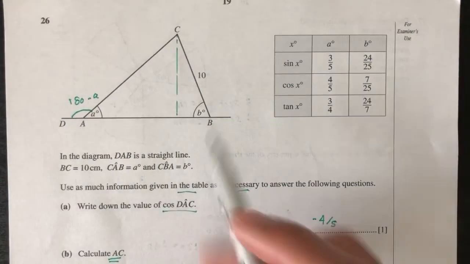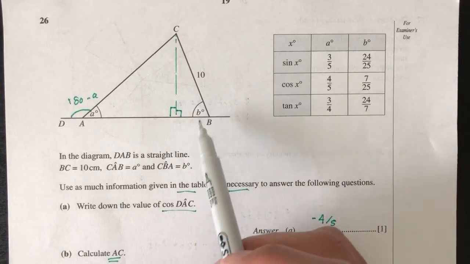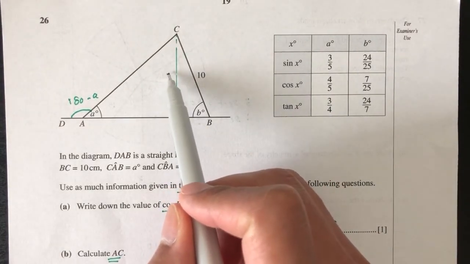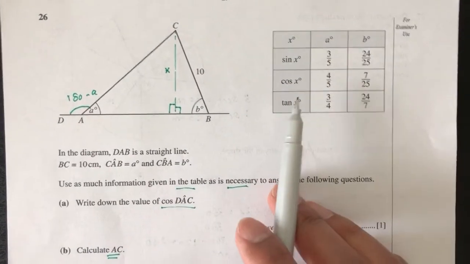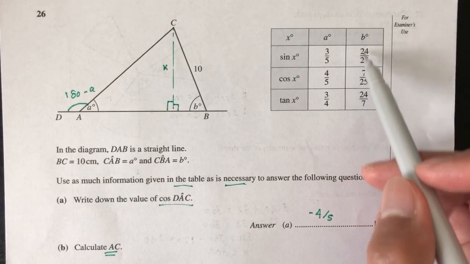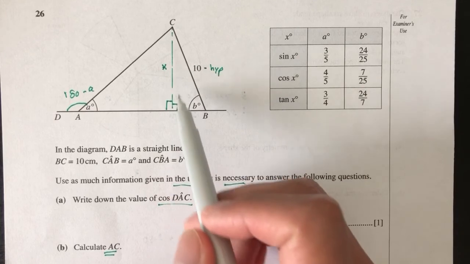Okay, so here it's a right angle, and this is a right angle as well. So first thing, let's find the length of this side. Let's call it the height x, right? Here it is the angle B, so we have to look at this side, angle B, and this side is called the hypotenuse, and this is called the opposite side.